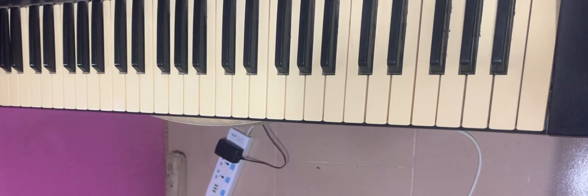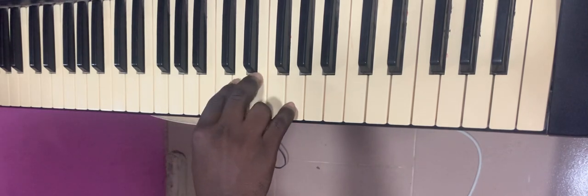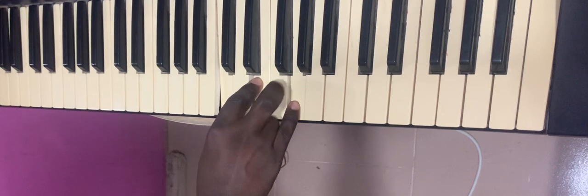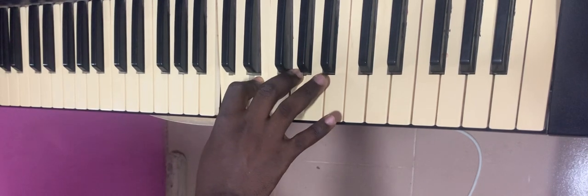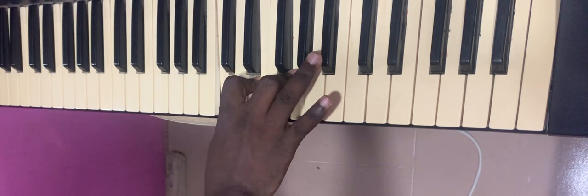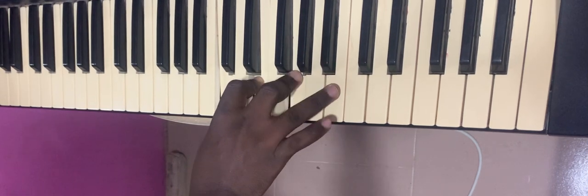Now let's look at another 7th chord, which is the dominant 7th chord. Remember that when we had our triad and wanted to find our major 7th, we stacked a major third interval, 1, 2, 3, 4.